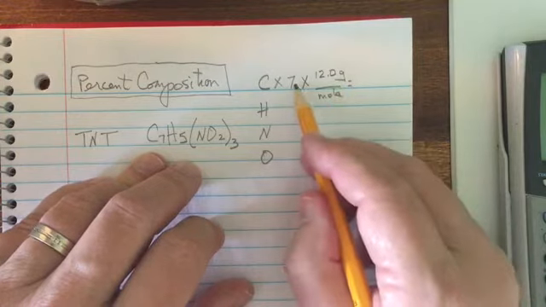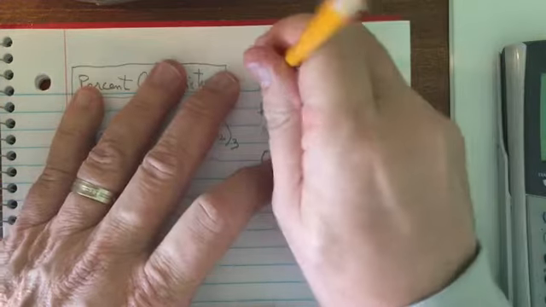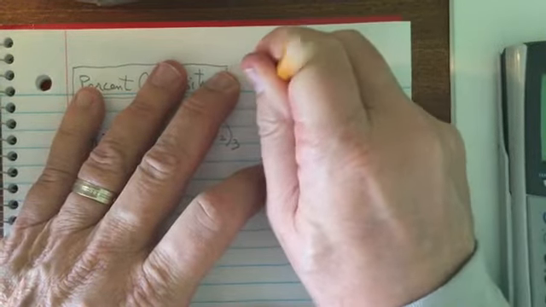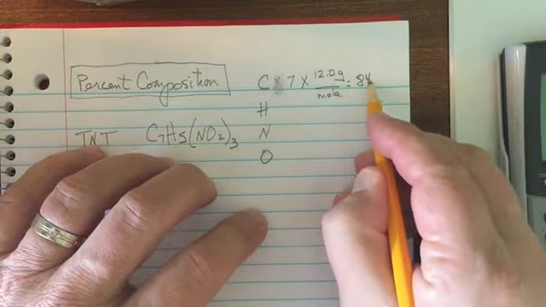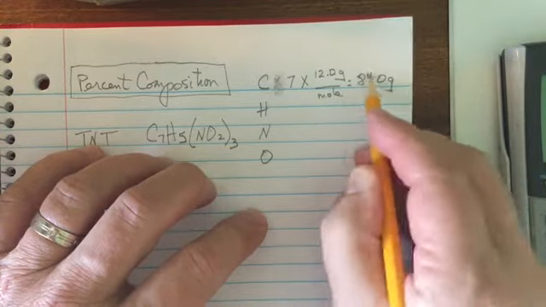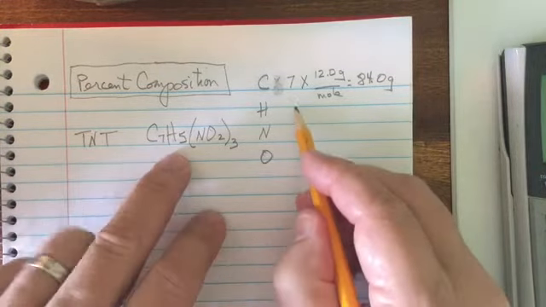It's going to be 12 times 7, which equals 84.0 grams of carbon.